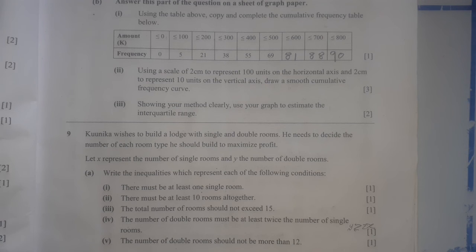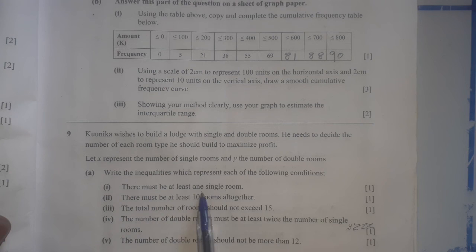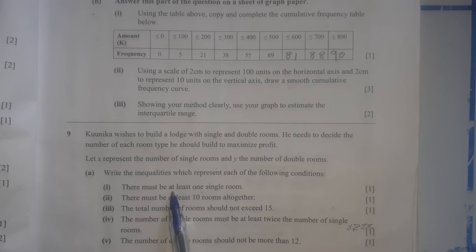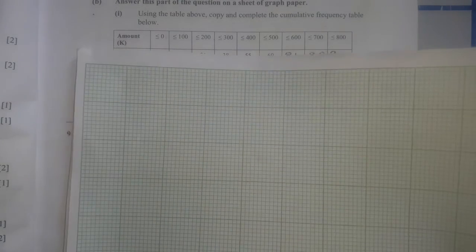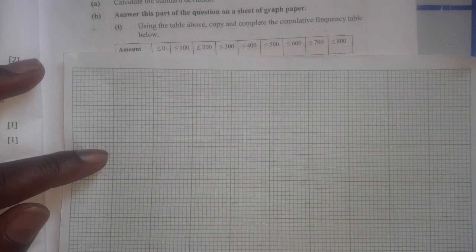The first question, if you have copied it, I hope you're able to see it. It says, there must be at least one single room. Remember that this question has to be answered on the graph paper. So I'm also going to bring a graph paper now and start putting this question on the graph paper. All right? So it says there must be at least one single room. Okay? So I'm going to write these answers on the graph paper, because that is where this question should be answered fully.